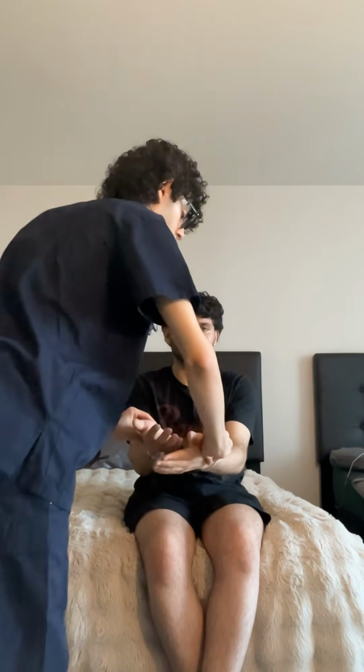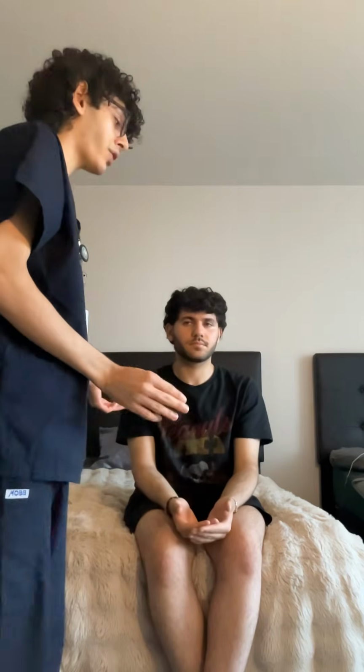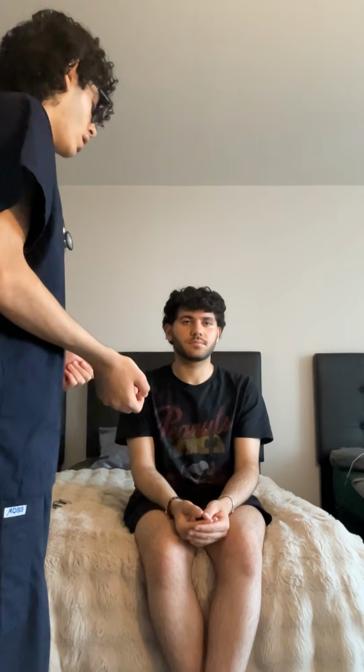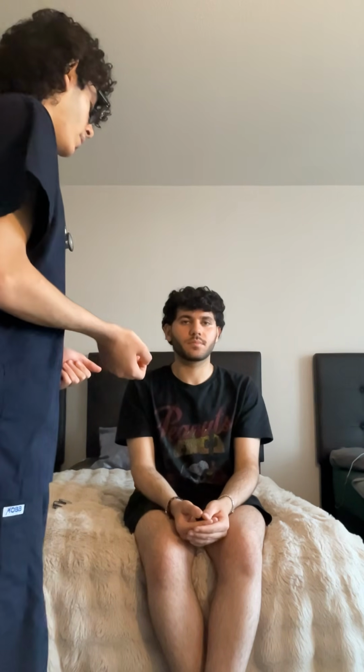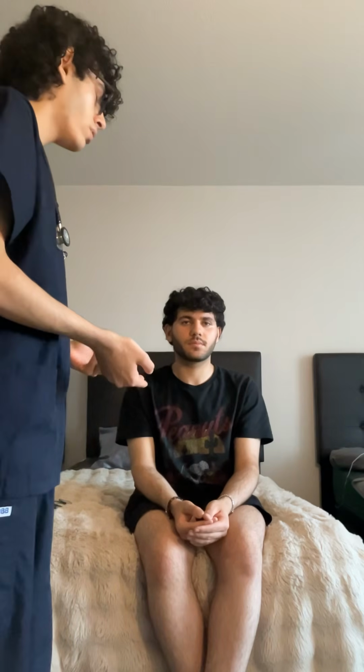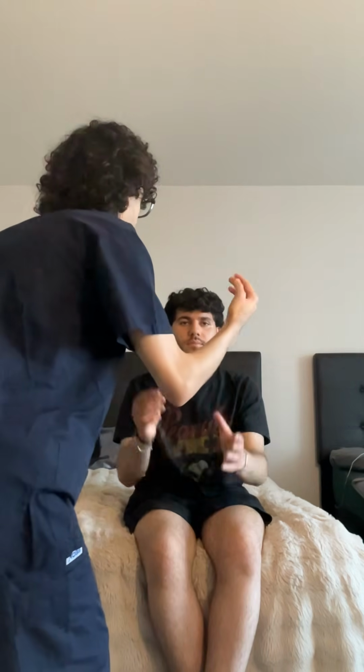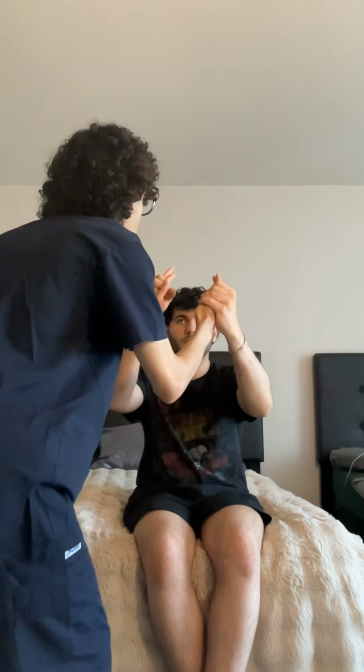Okay, so I'm not gonna do it for a whole 30 seconds. So right now the radial pulse is equal bilateral, 2 plus, and equal, regular by rhythm and even. So yeah, I'm gonna test. Can you grip both my hands separately? Okay. So the patient is able to grip my hands.